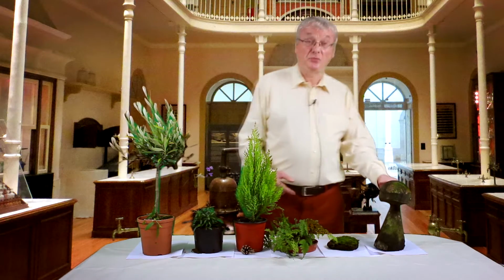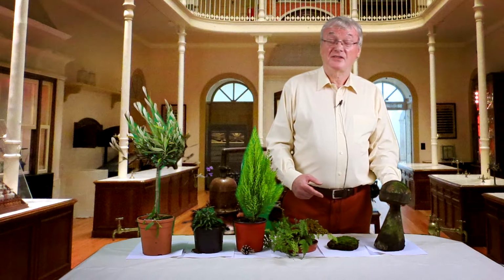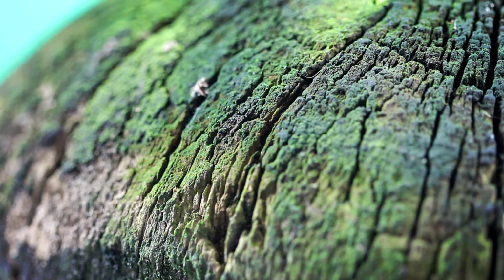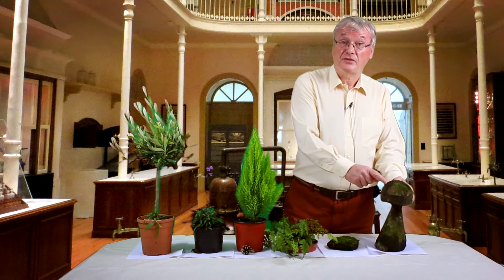Let's start over here with the most primitive plants. These are the algae, and you can find them forming a green film on things like wood and stone and brick. These were the first plants to form on the earth.